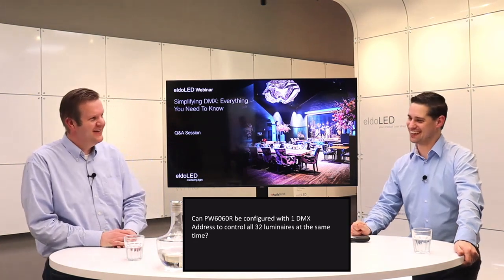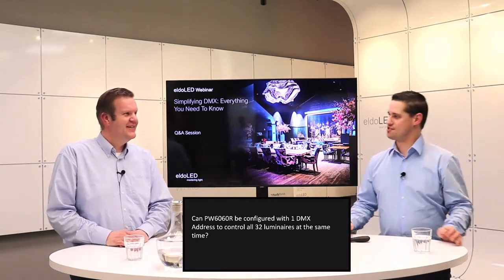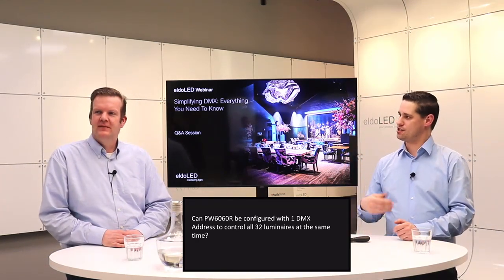Great. Okay. Well, the PowerDrive 6060 is equipped with a display. On that display, it asks you to select the mode. And then you define if it's a DMX, a DALI device, or 0 to 10 or standalone mode. Most of the time it will be set to DMX. If you set it to DMX, it asks you later on what you want to use. Do you want to use RGBW? I think that's the default we're using. Then you get 32 individual addresses.